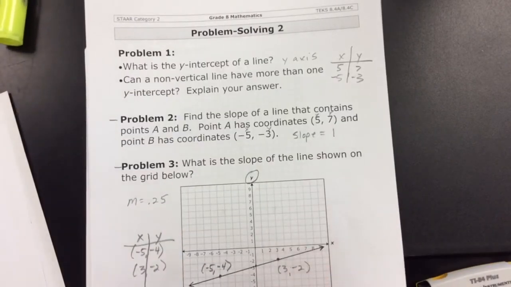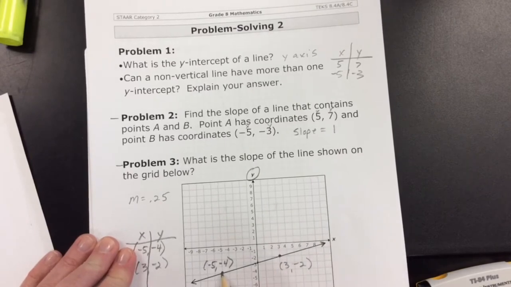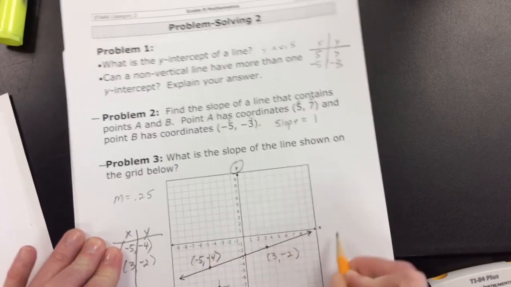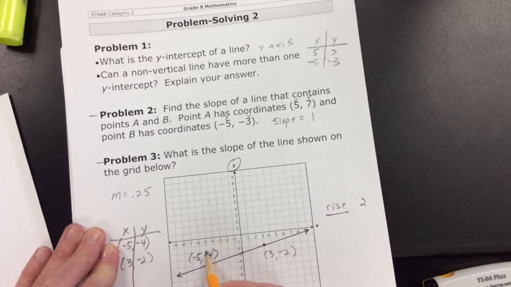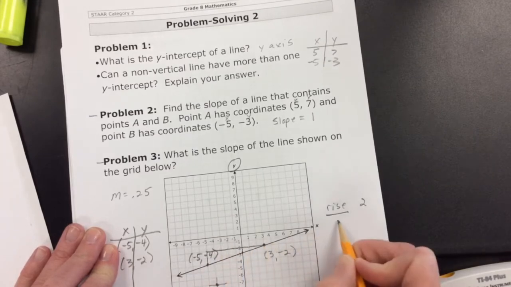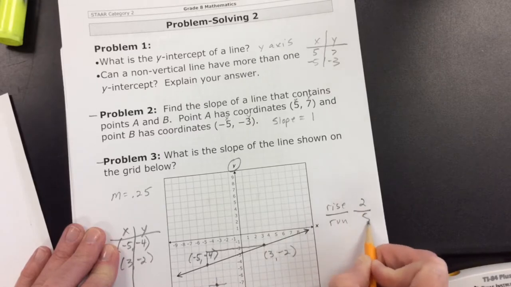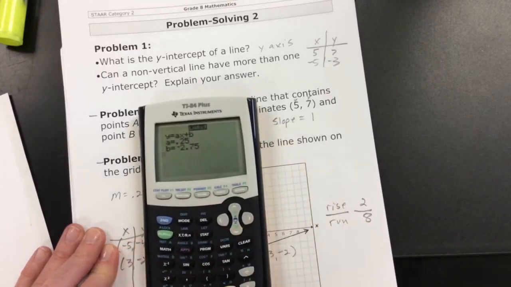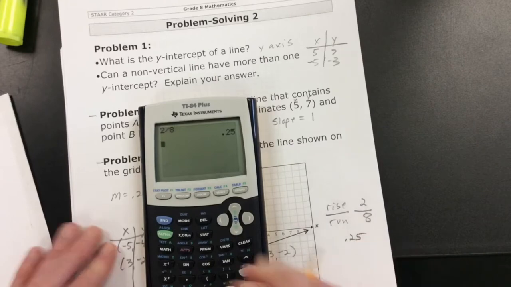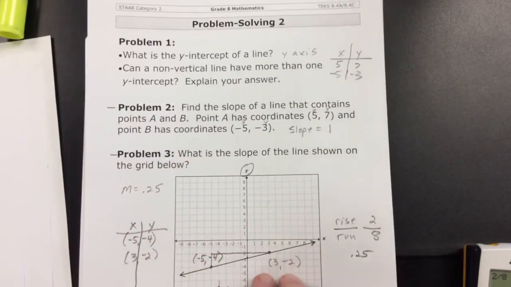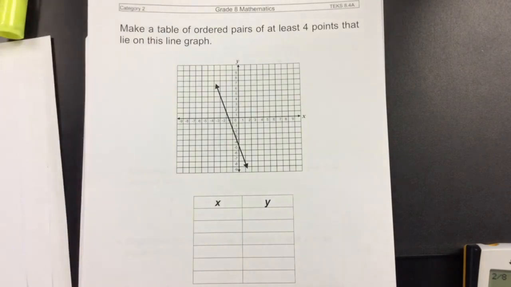Okay, we can do rise over run as well. This would be, we would connect from this point to this point, so we would rise 2, run, we would go 1, 2, 3, 4, 5, 6, 7, 8. And what is 2 divided by 8? 0.25. So either way you can do it. I like the calculator, but you can also do it by hand.